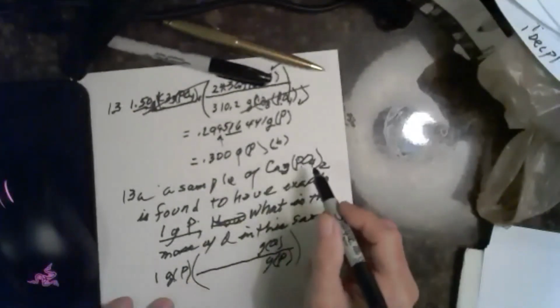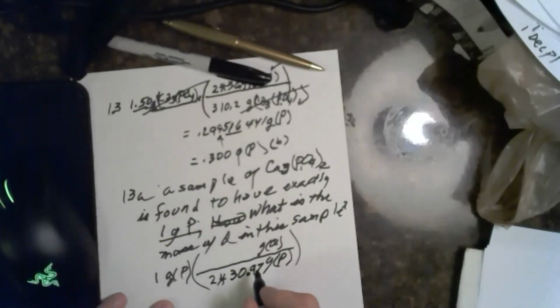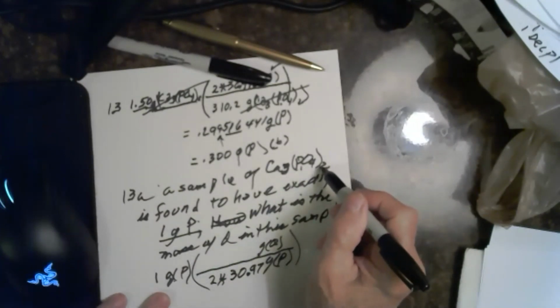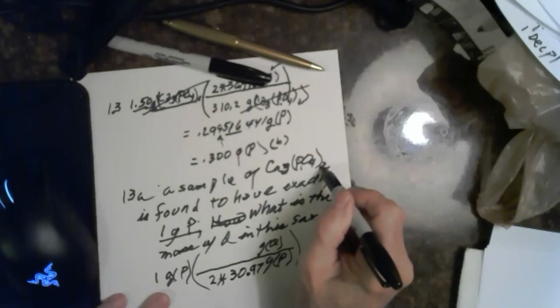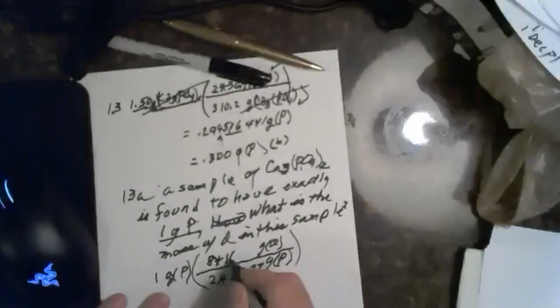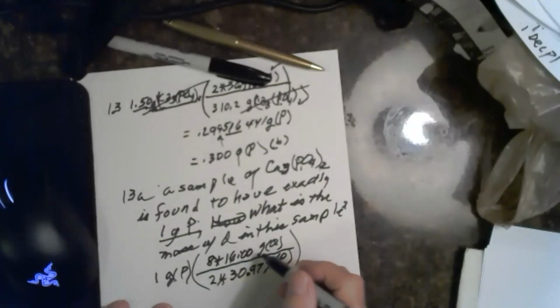All right, so now I'm looking at my formula. There's 2 moles of phosphorus. So phosphorus is 2 times the molar mass, or atomic weight, 30.97. And grams of oxygen, well, how much oxygen? There is 2 times 4 is 8 oxygens. So there's 8 times 16.00 grams of oxygen. This is from the atomic weights. All right, now my units cancel correctly, and I can do this math.